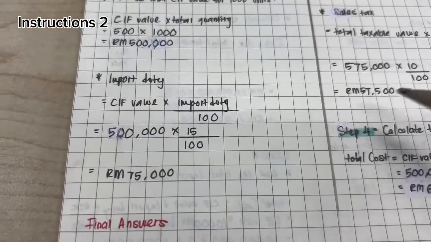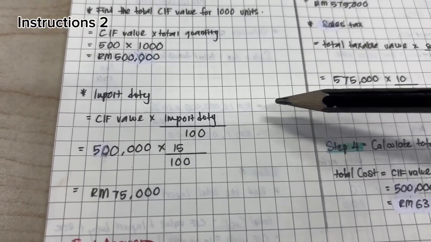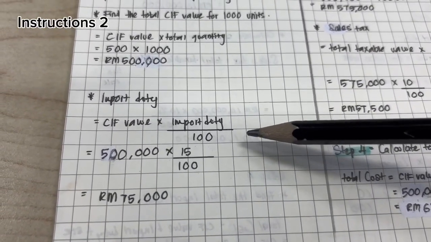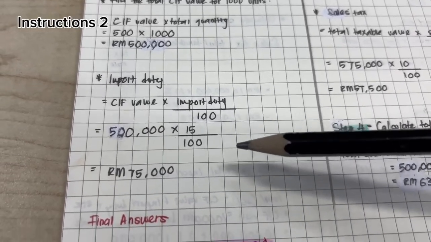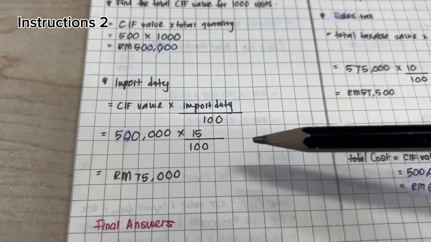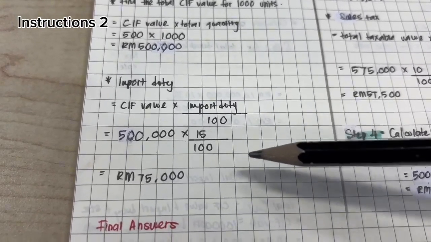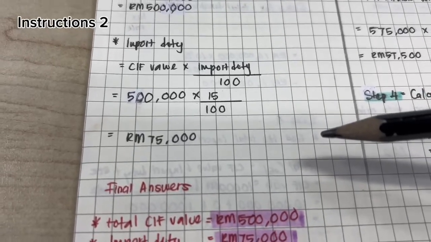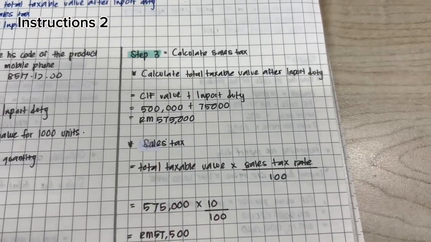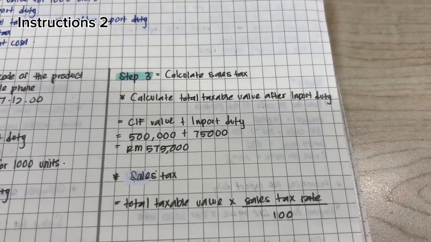As for the second, we have to find the import duty. Import duty is CIF value times import duty rate divide by 100. So the CIF value for our mobile phone is 500,000 ringgit times 15% divide by 100, which we will get 75,000 ringgit.